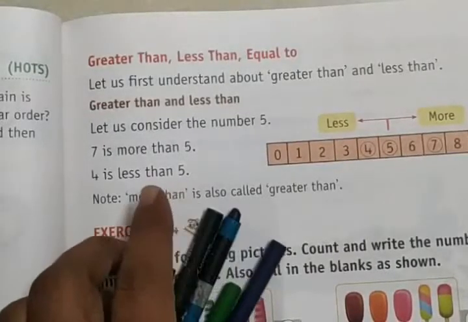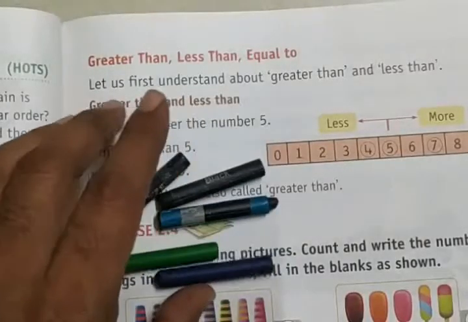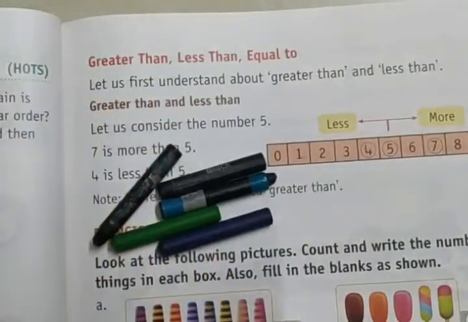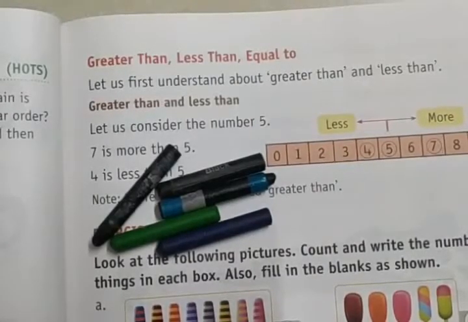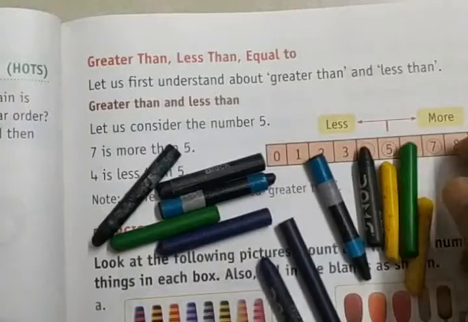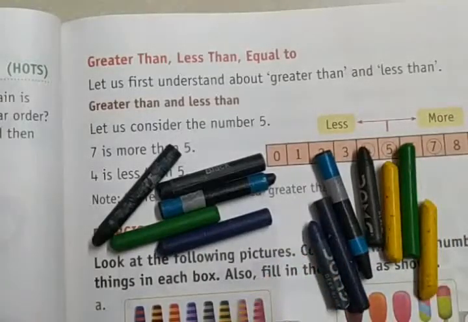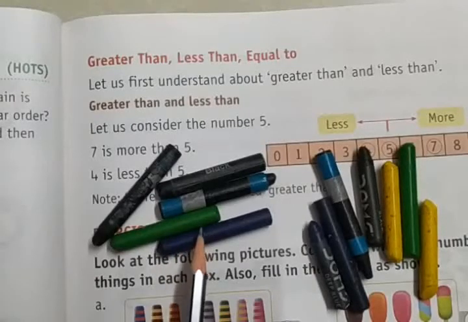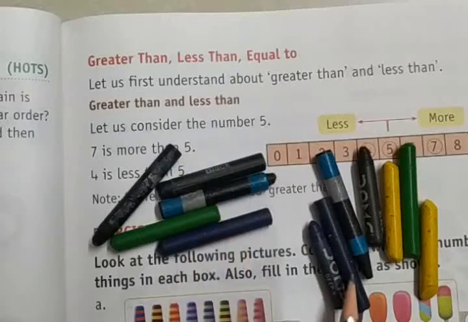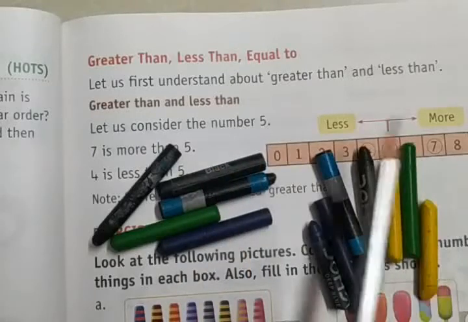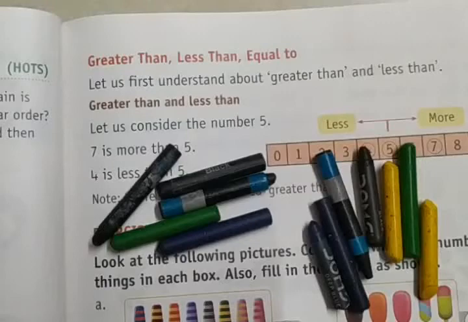These are 5 crayons here, a set of 5 crayons: 1, 2, 3, 4, 5. And these are 7 crayons: 1, 2, 3, 4, 5, 6, 7. This is a set of 7 crayons. Which is more?